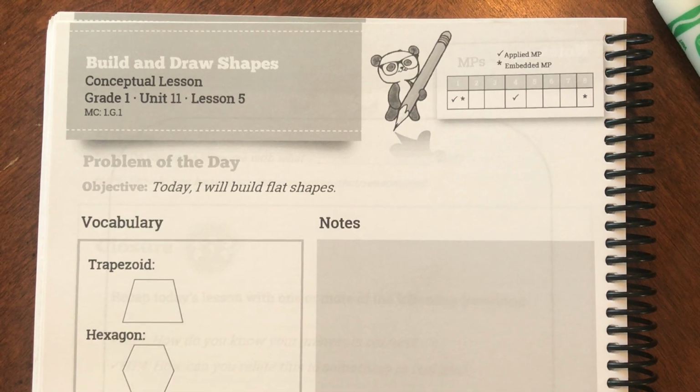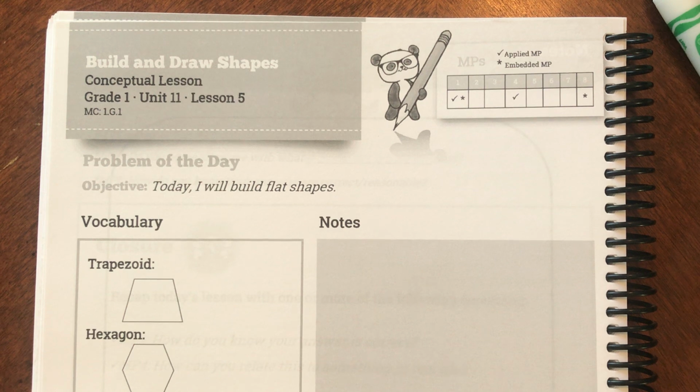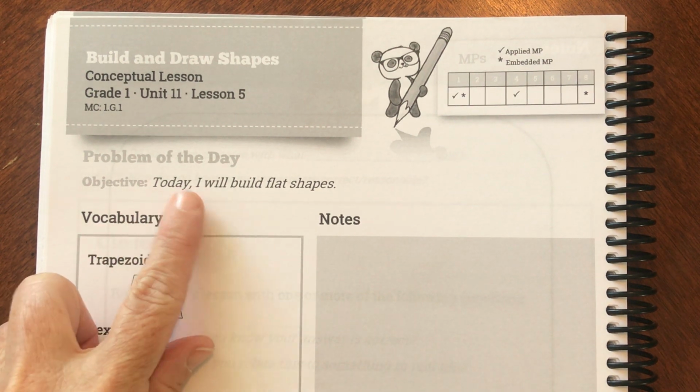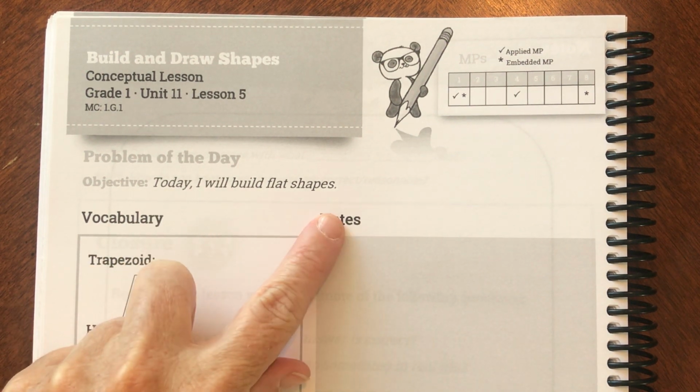Good morning, first graders. Today we are on page 231 of your student journal, and we are on Unit 11, Lesson 5. So we are going to be continuing learning about shapes, but today we're going to begin actually building them or drawing them. So our objective or our goal today is I will build flat shapes.